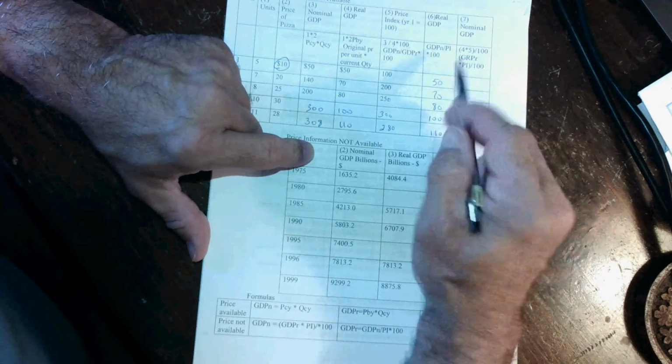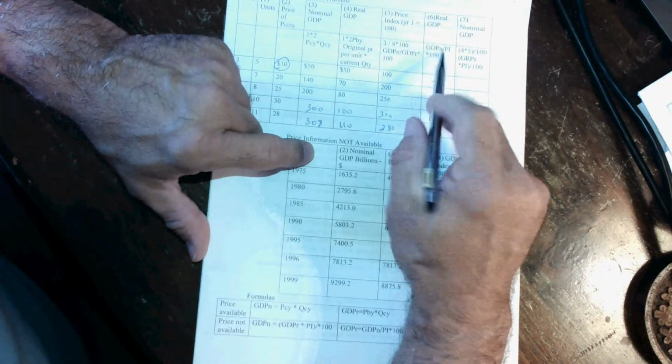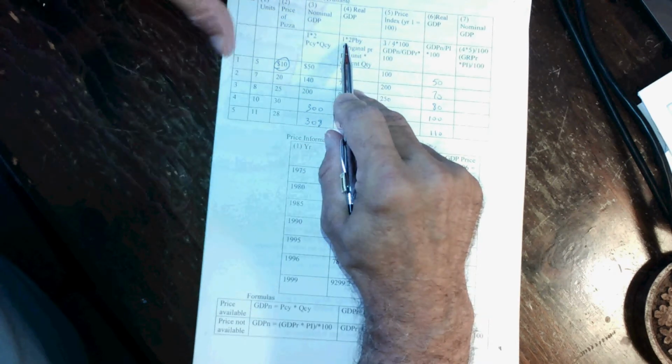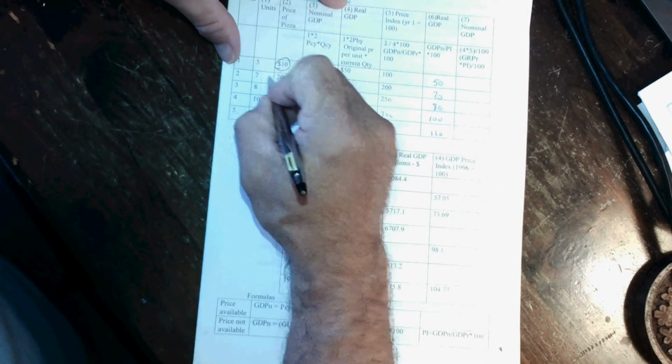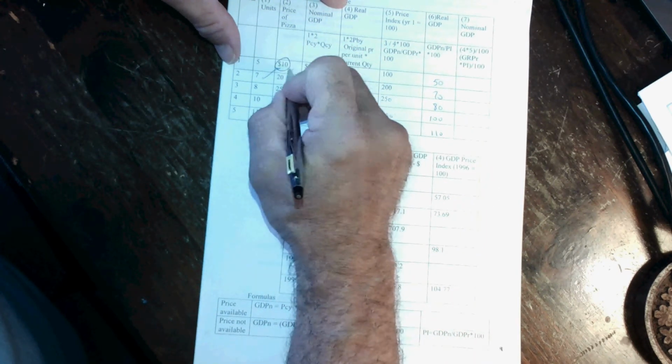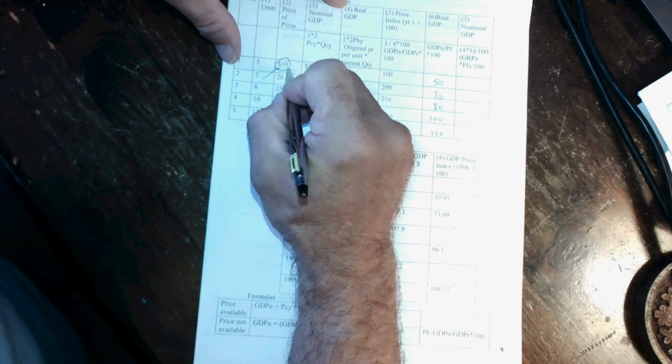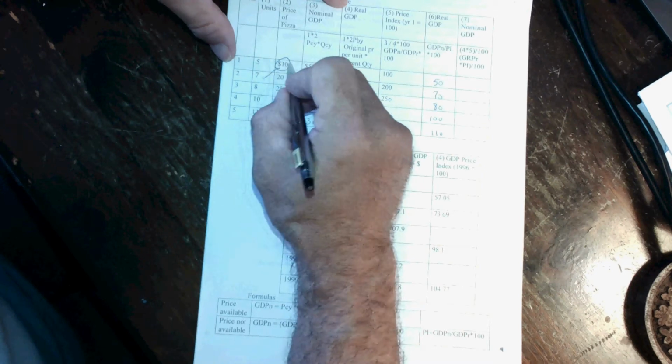It's just here we were using the nominal GDP and price index, whereas if prices were available, we could calculate real GDP by focusing only on the base year quantity and using exclusively the base year price, using the current year quantity times the base year price.